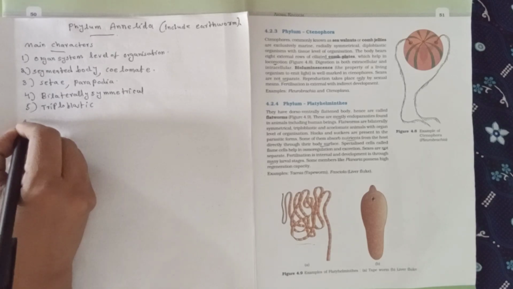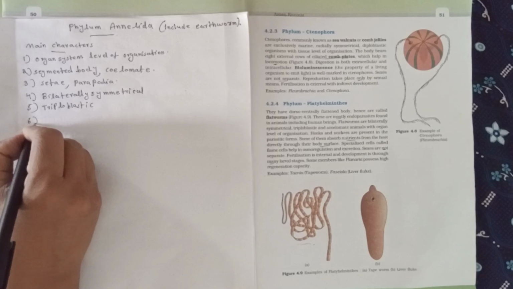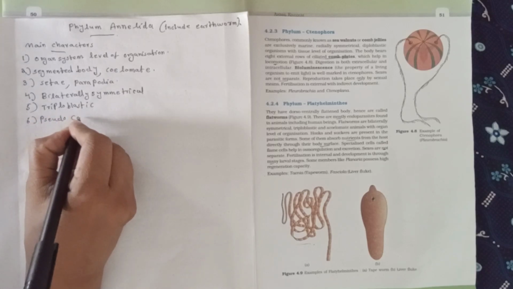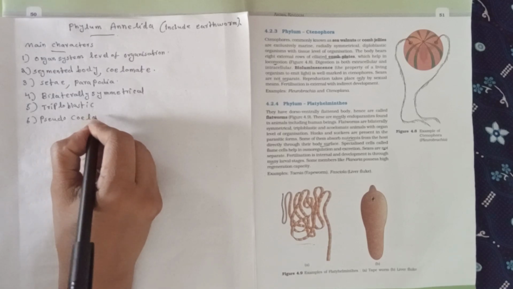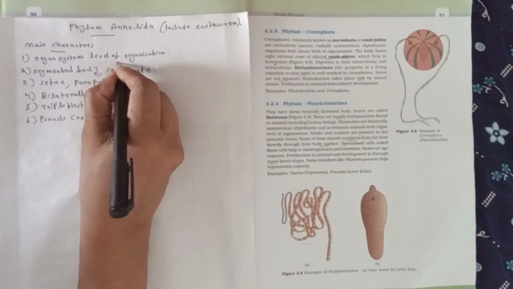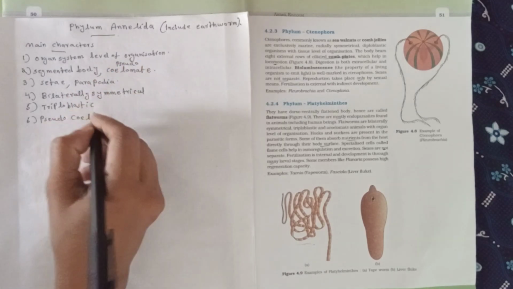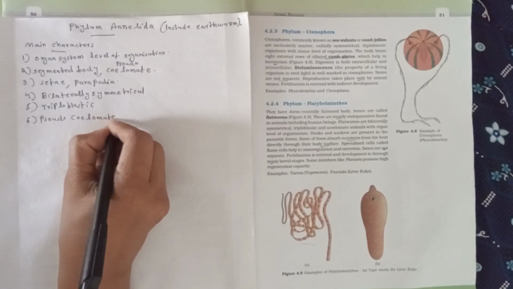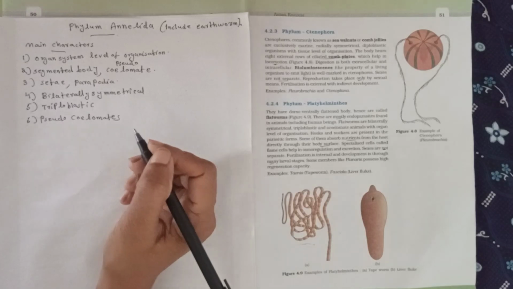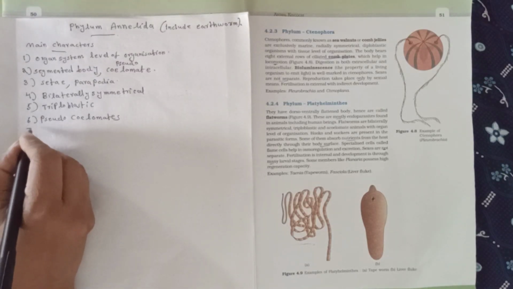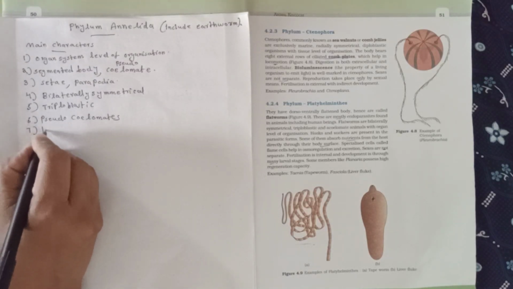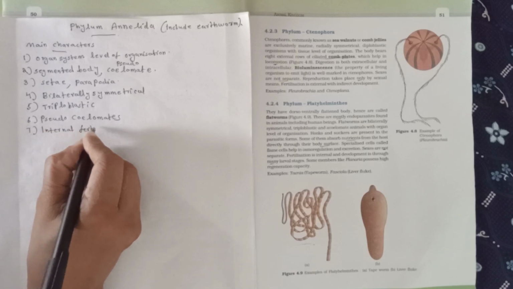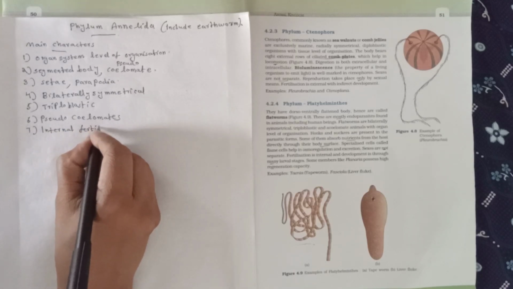They are coelomates, true coelom. Internal fertilization is seen.